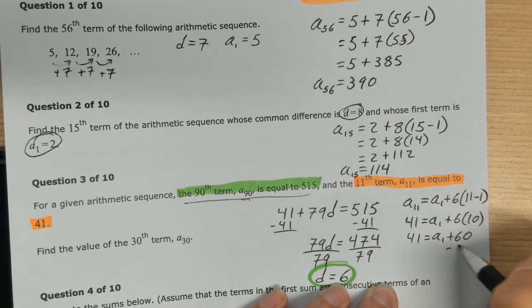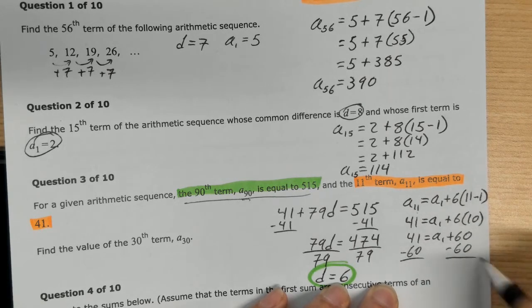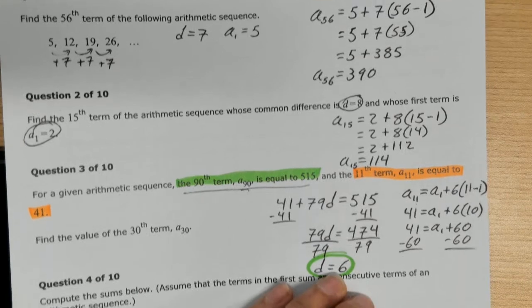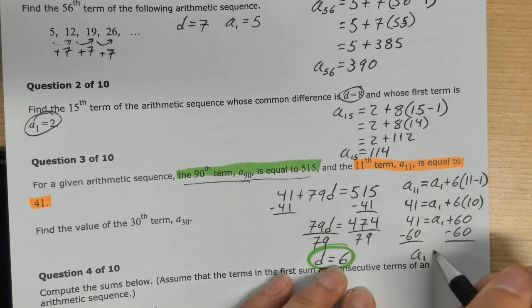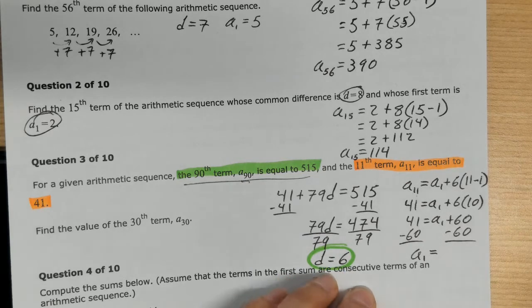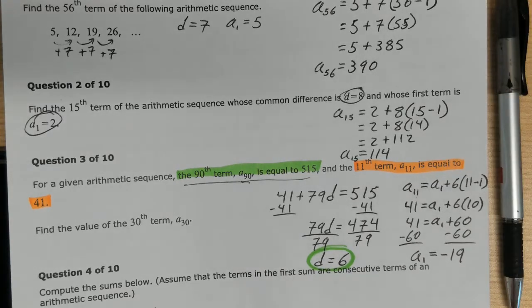So it'll be 41 equals a sub 1 plus 60. I'm going to subtract 60 from both sides to leave a sub 1 by itself. So a sub 1 will be equal to 41 minus 60, that's minus 19. So a sub 1 is negative 19.